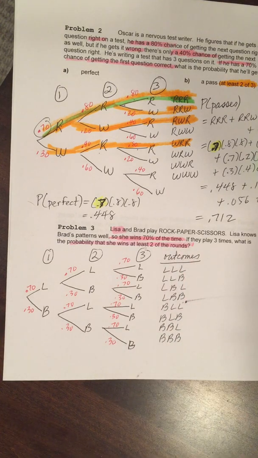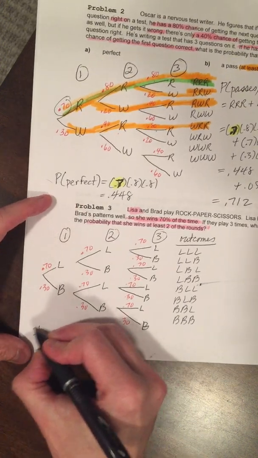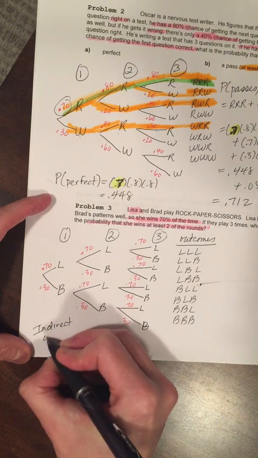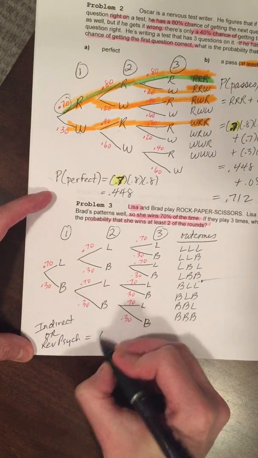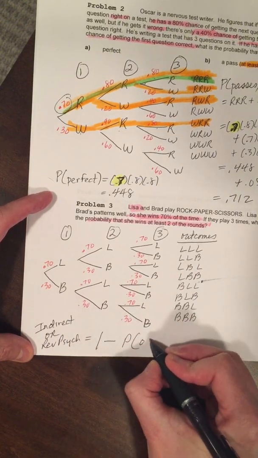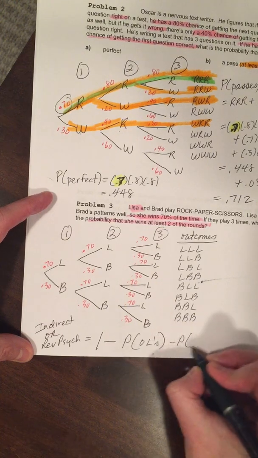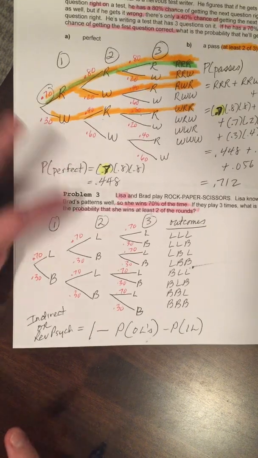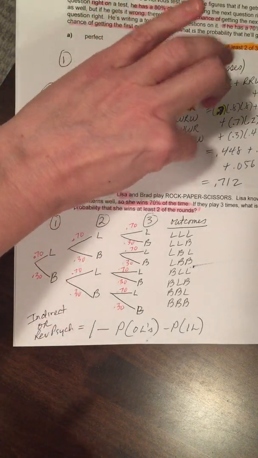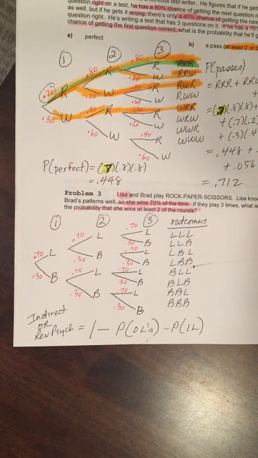Now, I want to show you something a little bit different, because I'm hoping your brain says, geez, with the word at least, I could use the indirect method, or we call it reverse psych: 1 minus the probability of 0 Lisas minus the probability of 1 Lisa. We could have used reverse psych up here, but I just wanted to show you both, okay?